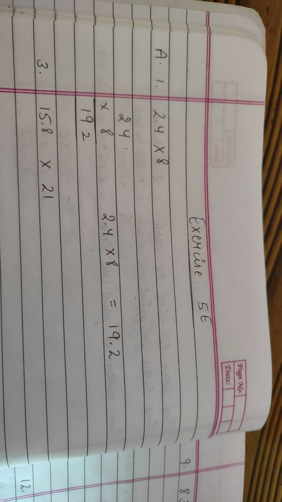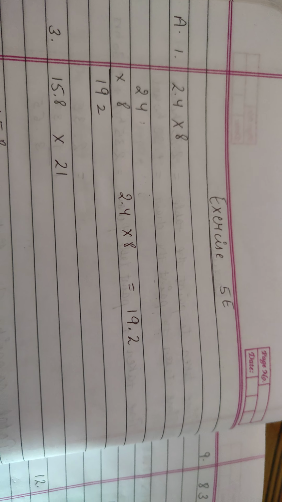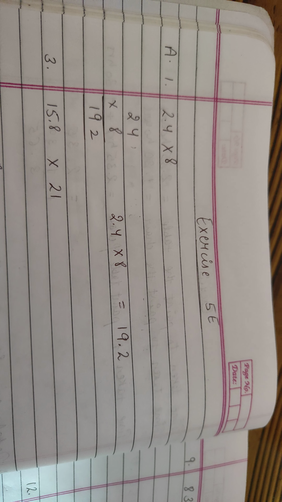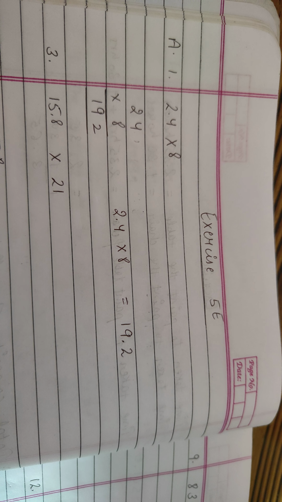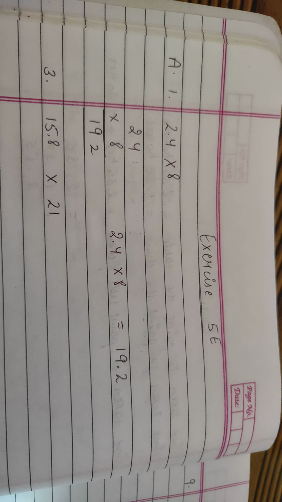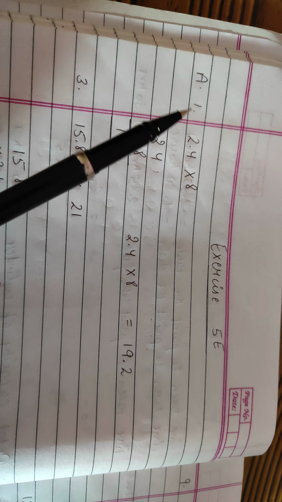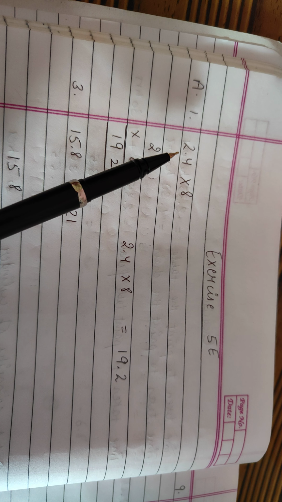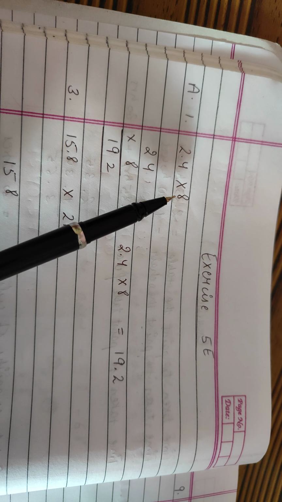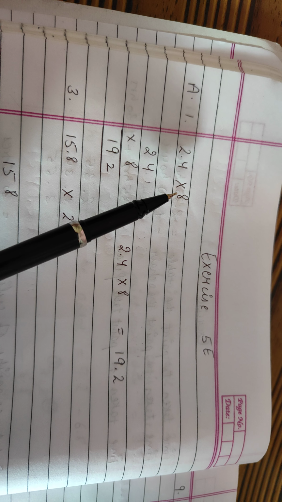Hello students, in this class we will be learning multiplication in decimals. This is exercise 5E. Students, when we multiply a decimal by a whole number, now if you see here, this is 2.4, which is a decimal, and we are multiplying it by 8, which is a whole number.